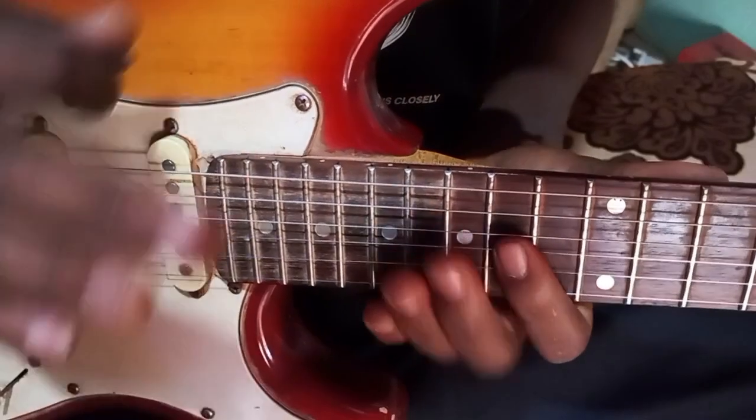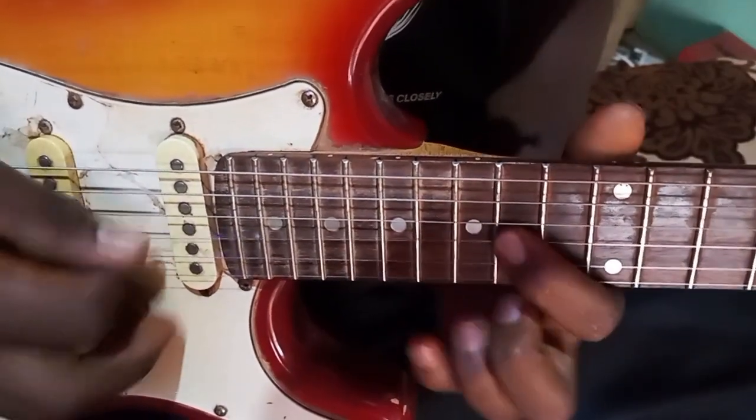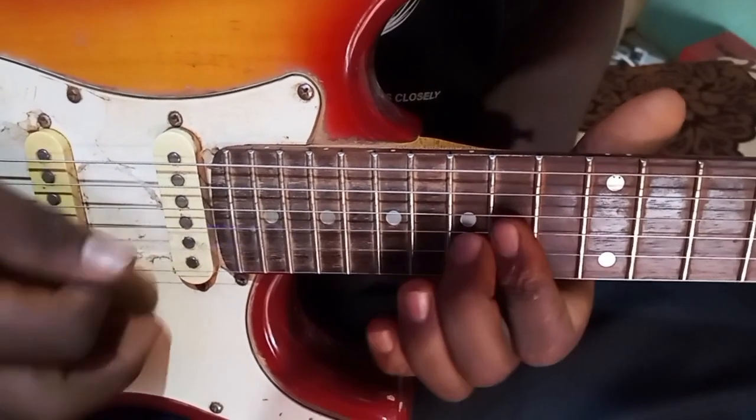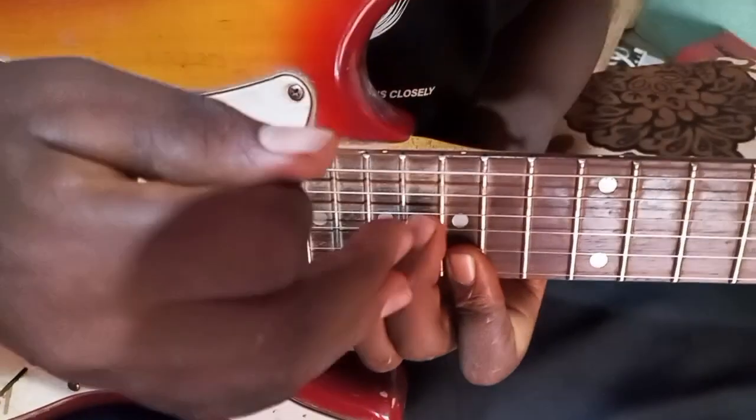Like this. That's the simple way of playing it. Like this. Your 5, 1, 3. That's the first one. Then the second phrase is like this.